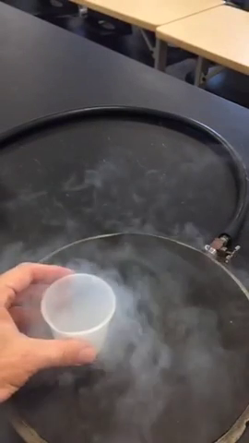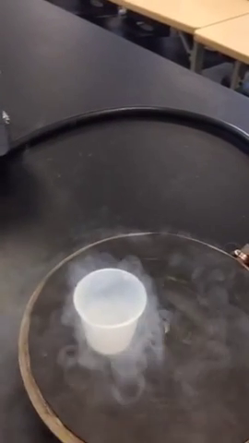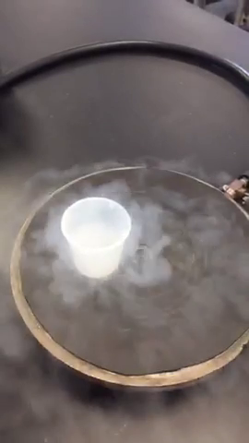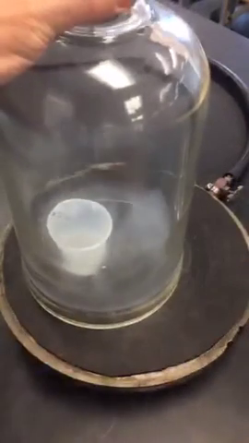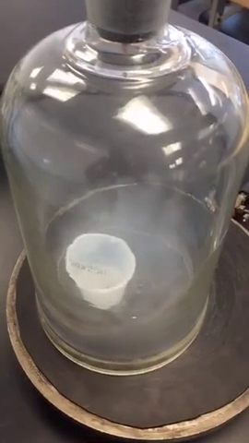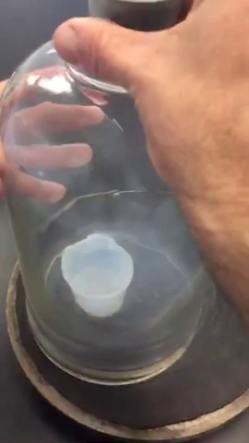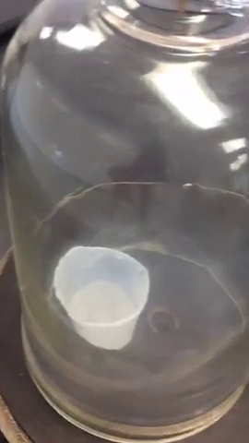All right, so I have a bit of liquid nitrogen in there. It's boiling off because it boils at 320 degrees below zero. I'm going to put the cap on. Hopefully you'll be able to see this. I'll zoom in. And then once I turn on the vacuum chamber, hopefully you're going to see that this will eventually solidify.